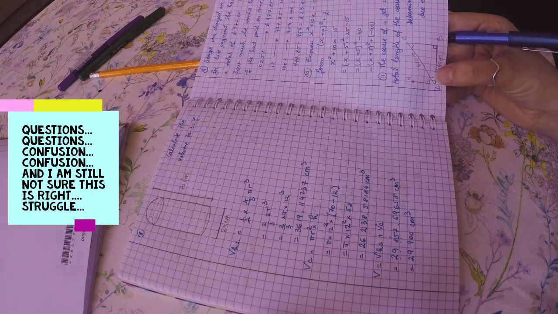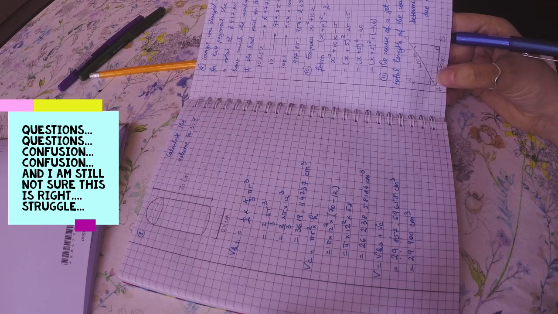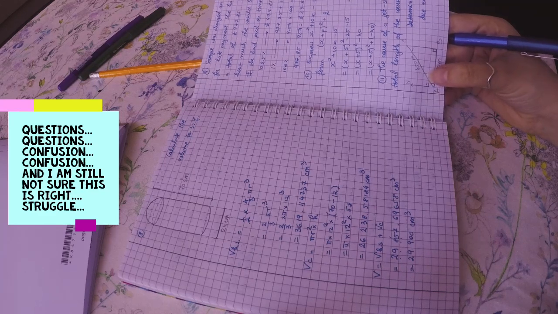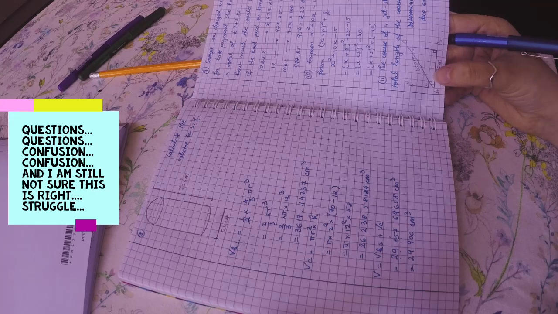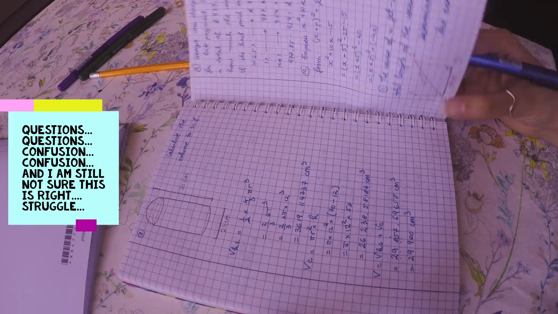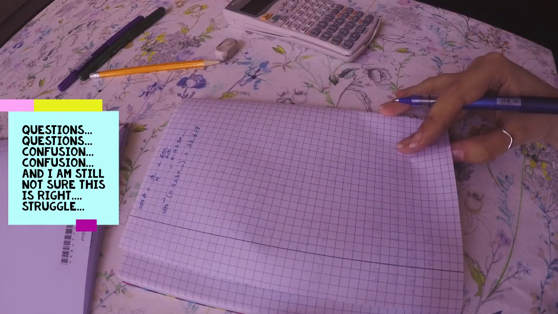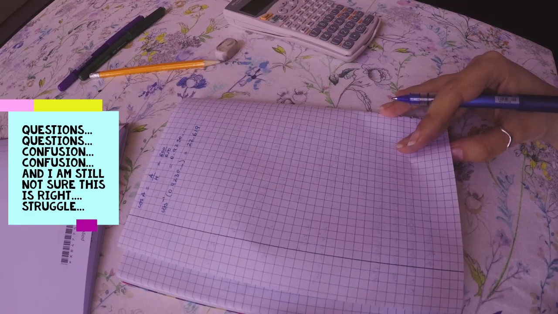What on earth do I need to calculate? I am so confused. Do I have to find the angle in between them? I found A. A is 22.619. Oh my goodness.